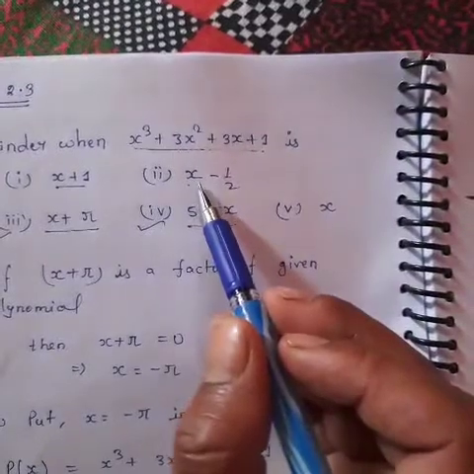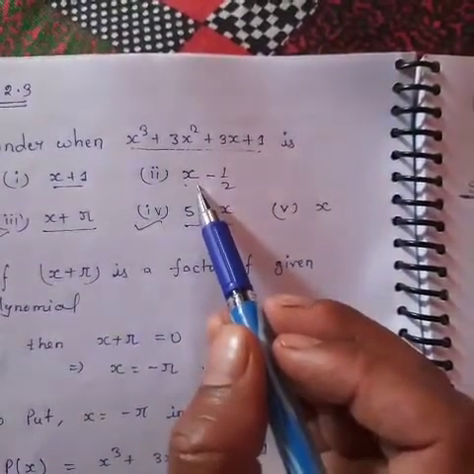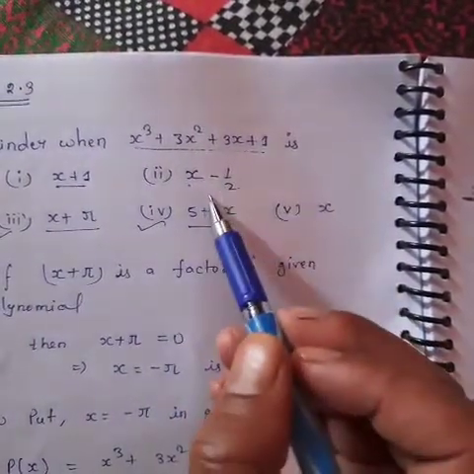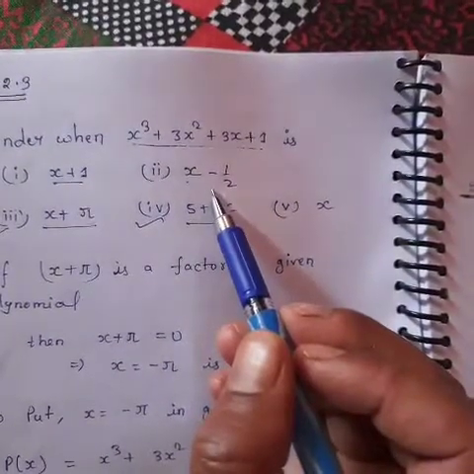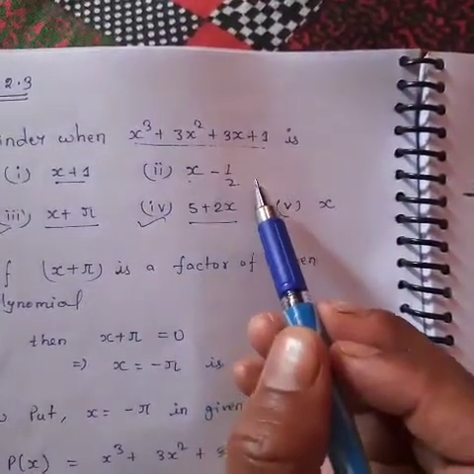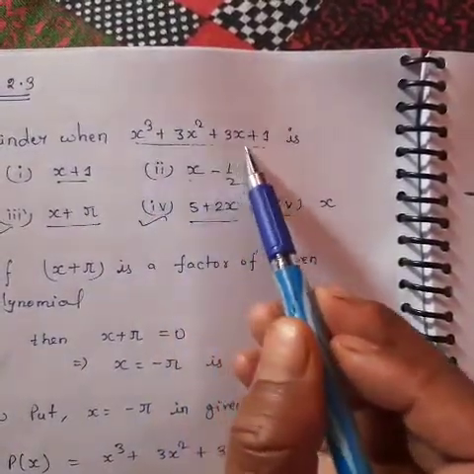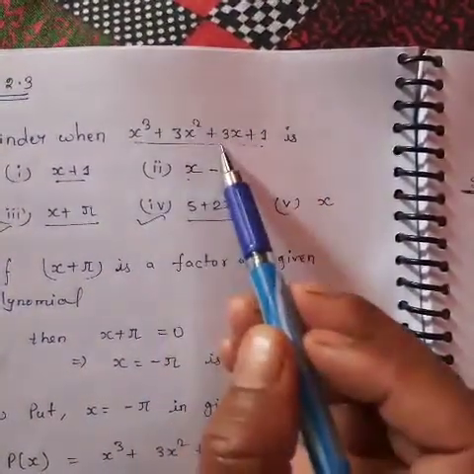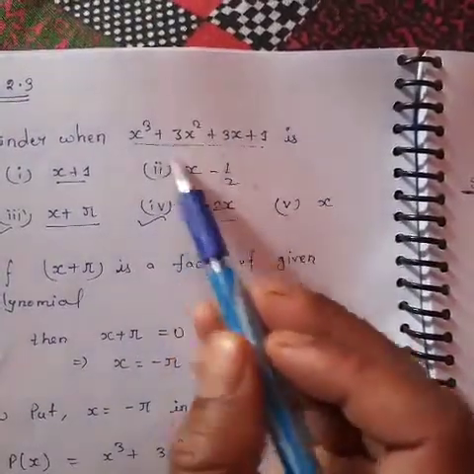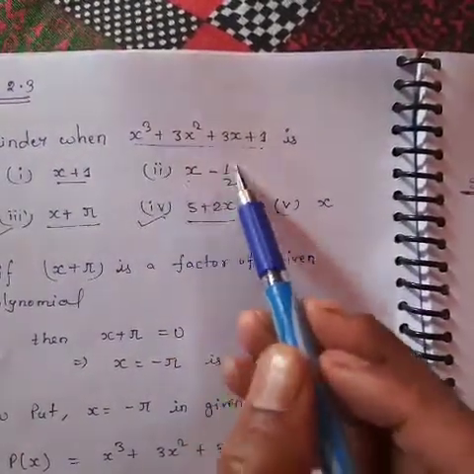Similarly, you will put x minus 1 upon 2 equals 0. So you will find the zero, x equals 1 upon 2. So whenever you put x equals 1 upon 2 in this polynomial, whatever you get, that will be the remainder when this polynomial is divided by x minus 1 upon 2.